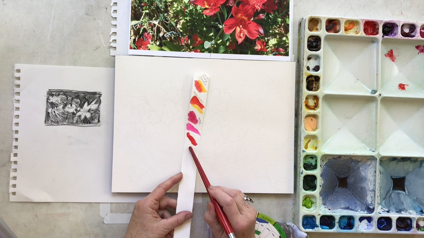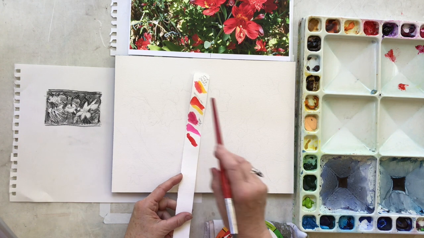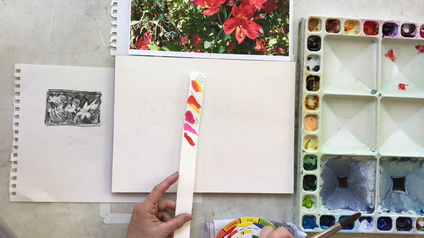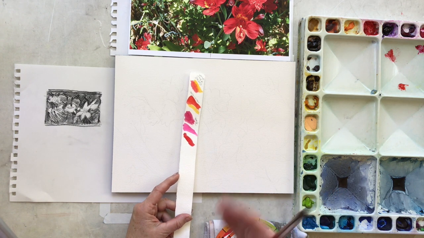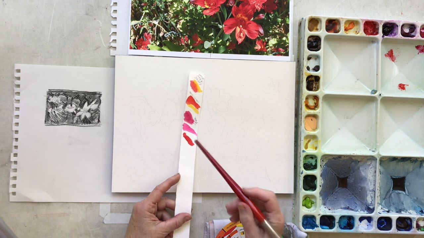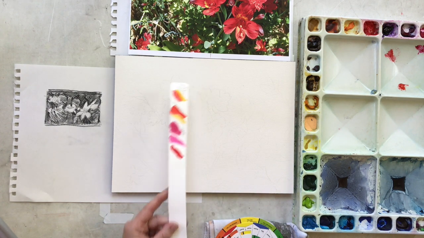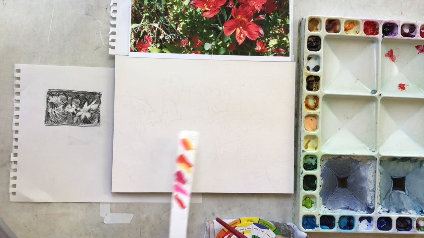Cadmium red could be used as well. You have to be a little bit careful with cadmium red because it has so much particulate matter in it. It's a fairly opaque color and tends to muddy up really easily. So I'm thinking I want to use this vermilion instead. It is not as opaque, and it's a beautiful orange red.